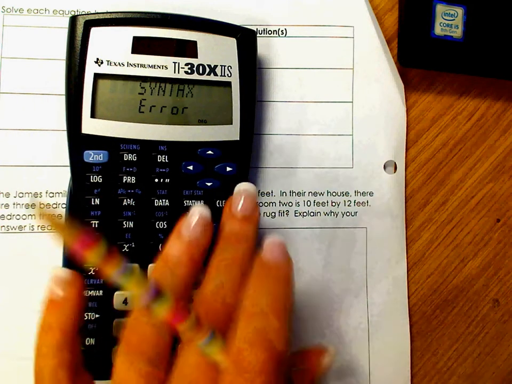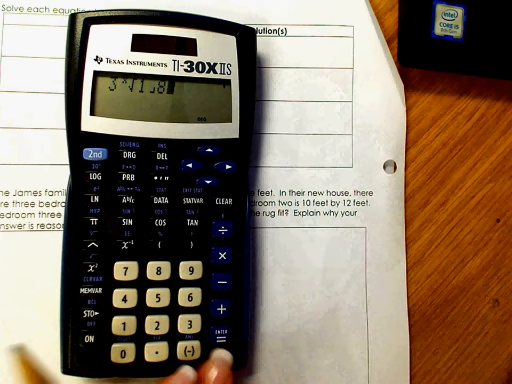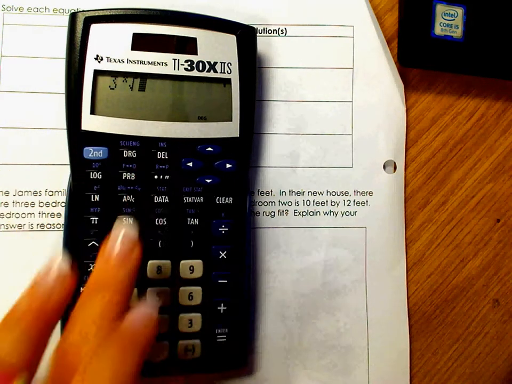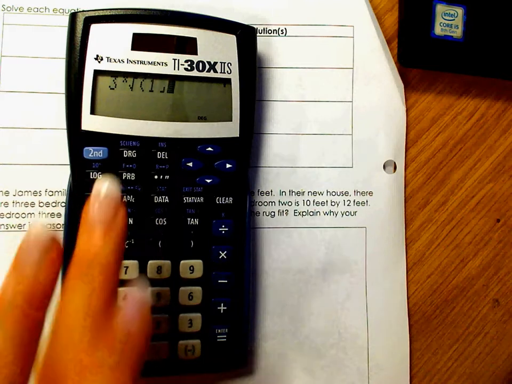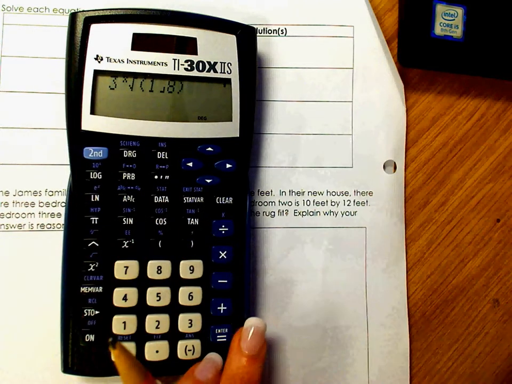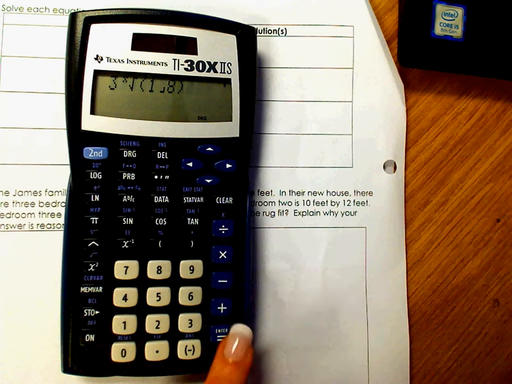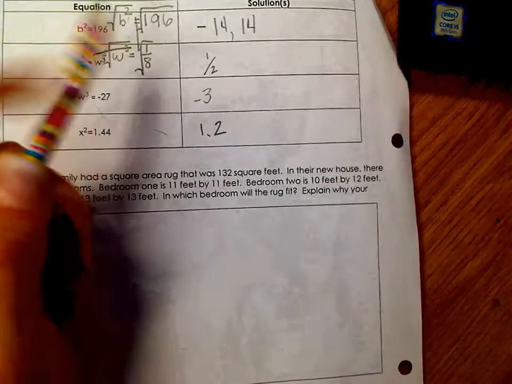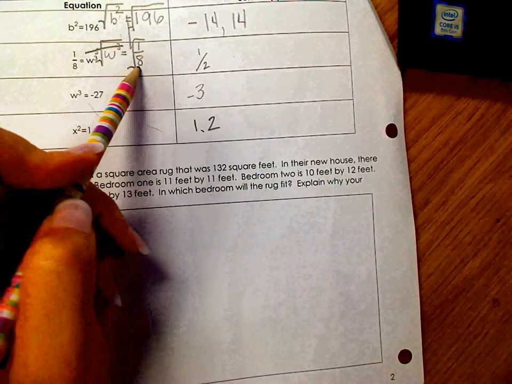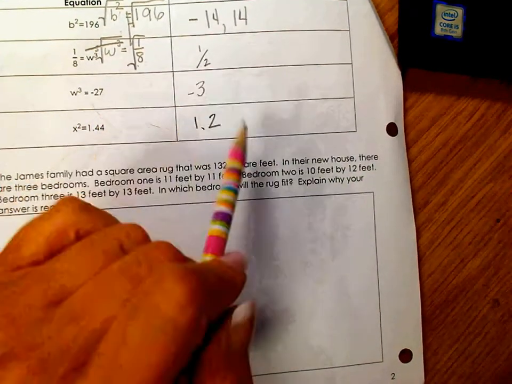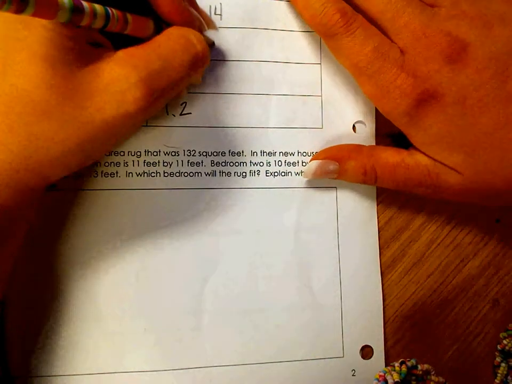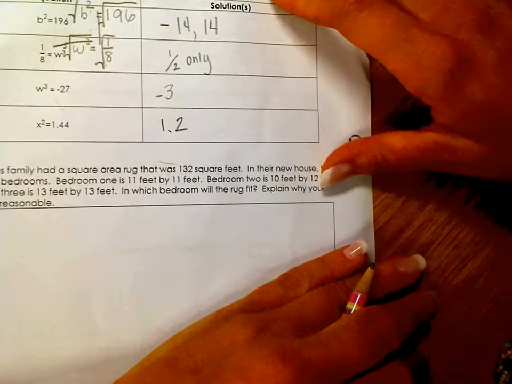Oh, what did I do? Like that. I put the parentheses in the wrong spot. And it's 1/2. Okay? That's because the cube root of 1 is 1, and 8 is a perfect cube, and the cube root of 8 is 2. So it's 1/2. 1/2 only. Okay? Cube roots only have one answer.